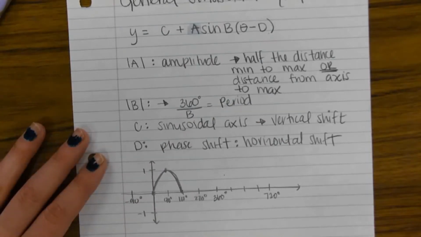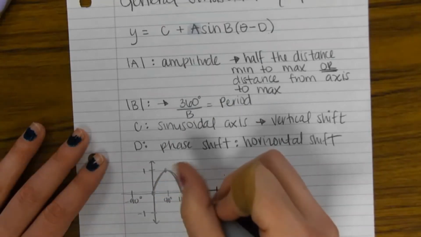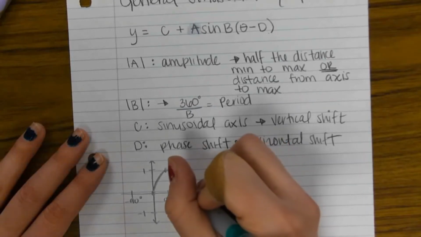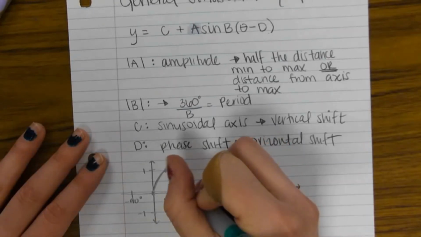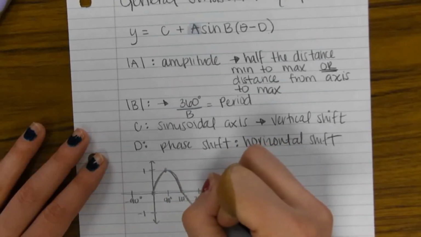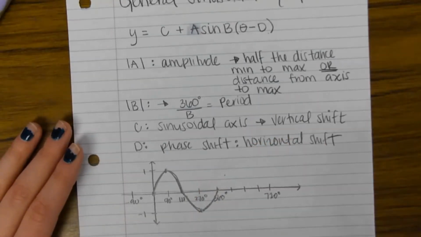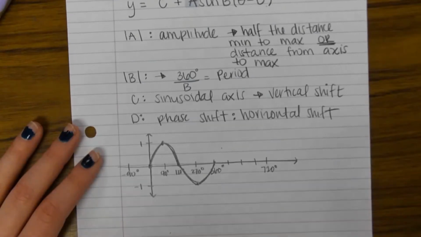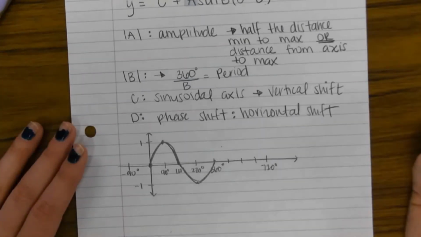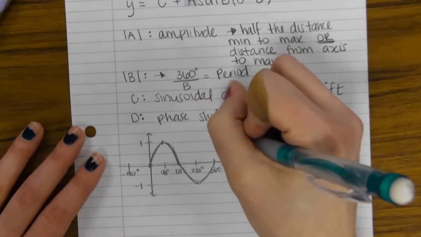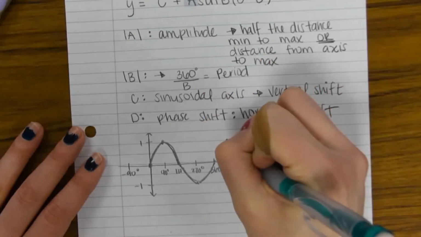So that's another 1/4 of the period. The next 1/4 of the period is going down to the minimum. And the last 1/4 of a period is going back to that sinusoidal axis. So there's 4 parts of one period. Now, because it's periodic, we can keep doing this over and over again forever.